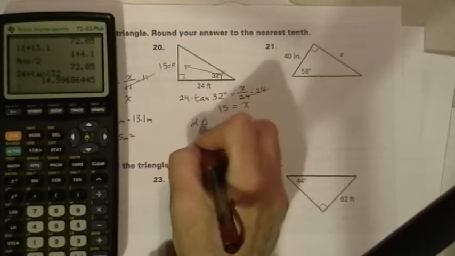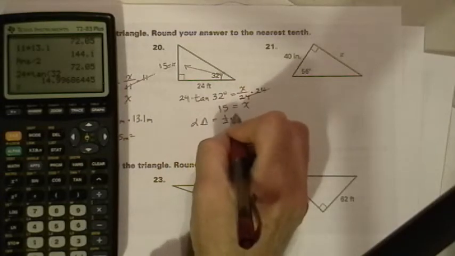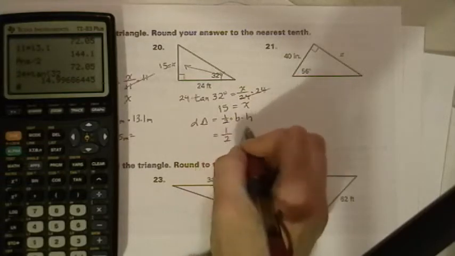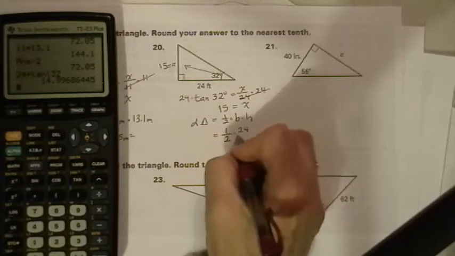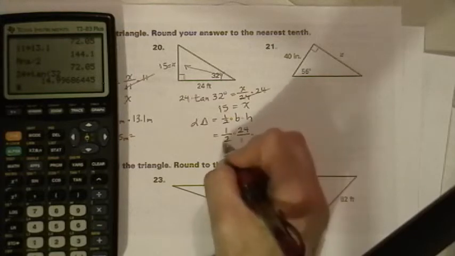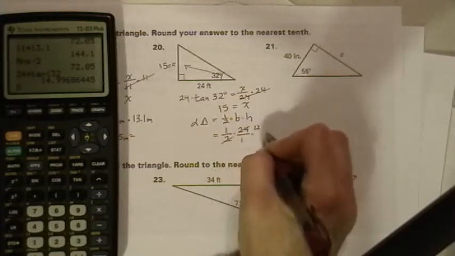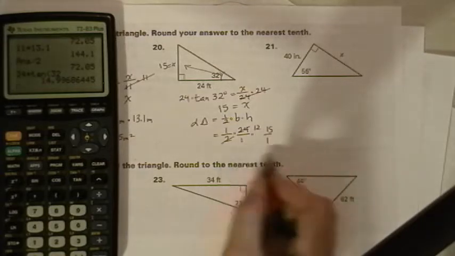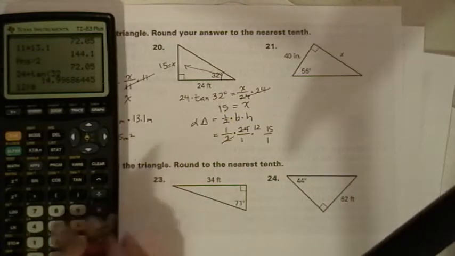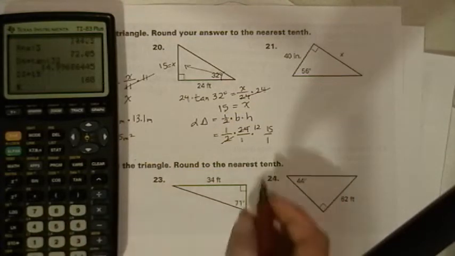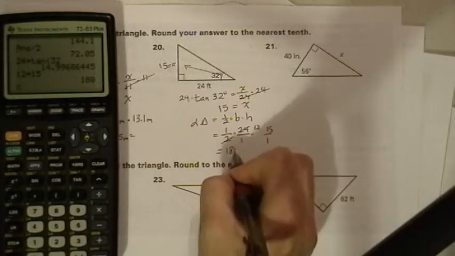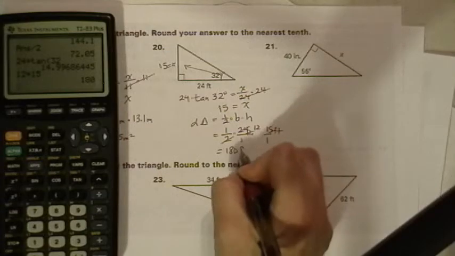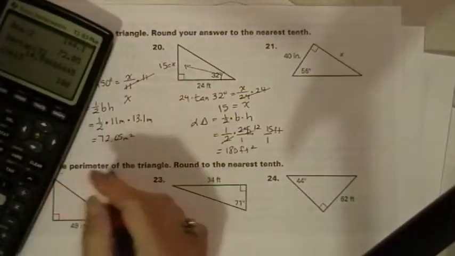The area of the triangle is equal to 1/2 base times height. Now this one we can kind of do some of in our head because the base is 24. That's an even number and we can cancel. So this is going to be 12 times 15, and that's 180. And this is feet and feet, so it's feet squared. Did I put meters squared over there? I did.